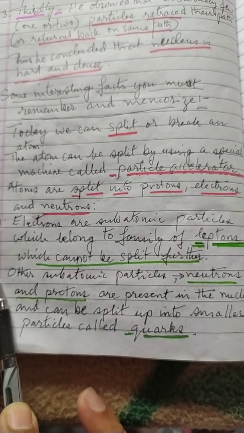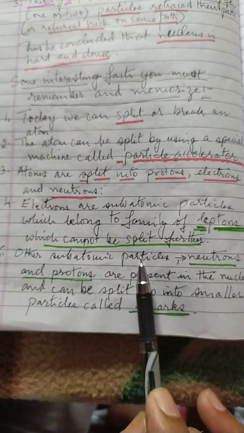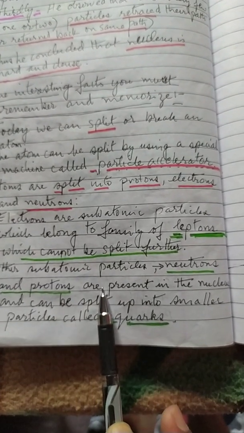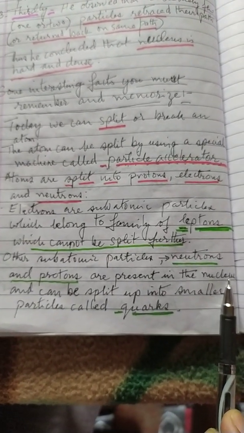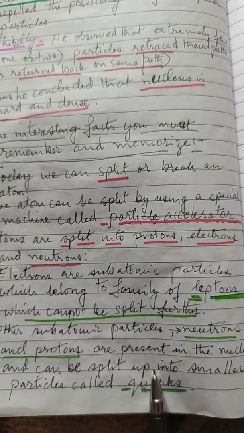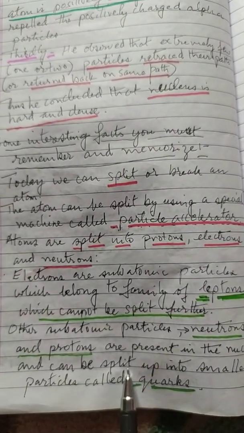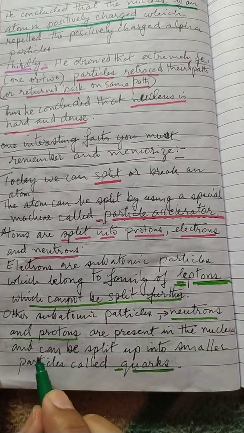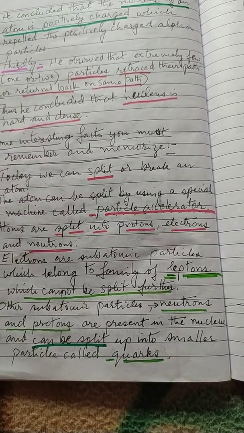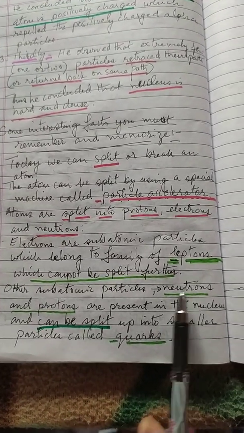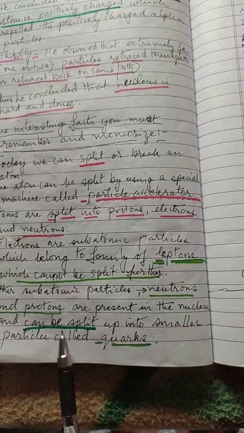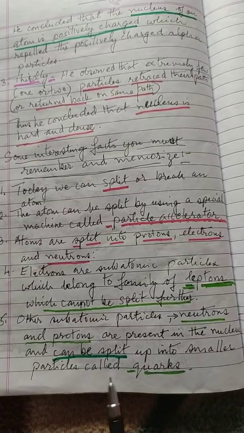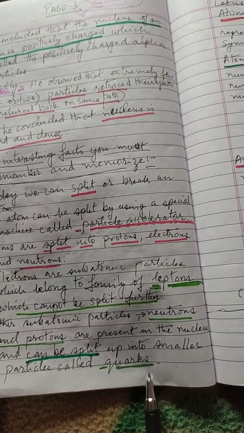Then let us see the fifth fact. Other subatomic particles like neutrons and protons are present in the nucleus and these can be split up. Let me highlight this. These particles, which particles, children? The neutrons and the protons. These can be split up inside the nucleus into smaller particles called quarks.